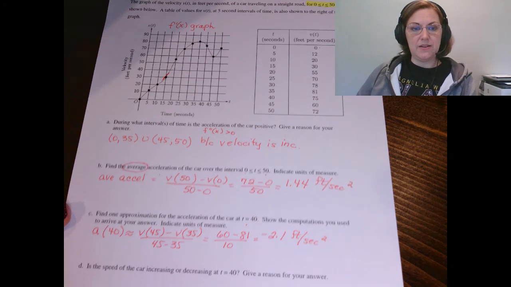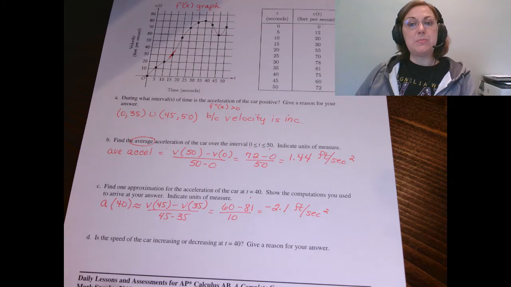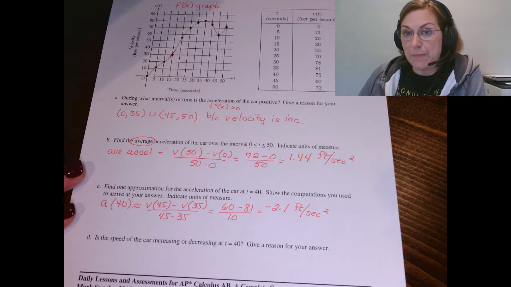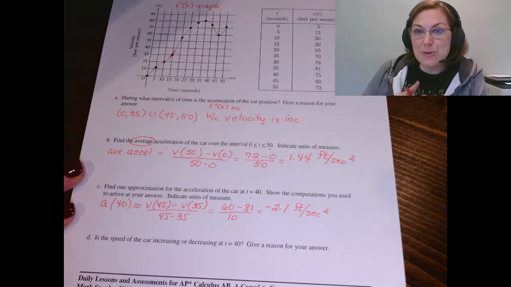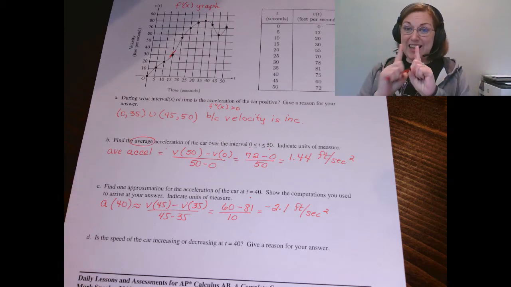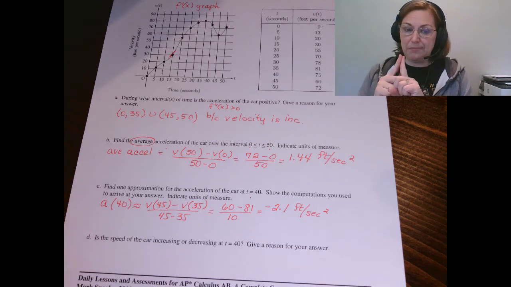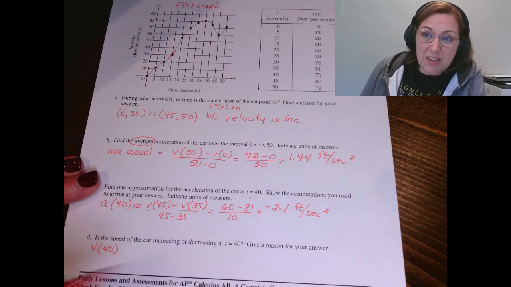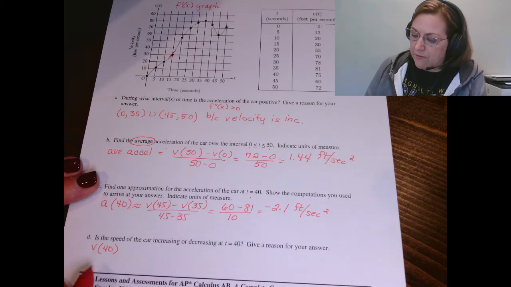All right. Now, the speed of the car. The speed of the car, is it increasing or decreasing? So remember, our particle motion commandments. The speed of the car is increasing where velocity and acceleration have the same sign. So let's see, velocity at 40, I don't care about the value, I just need to know positive or negative.